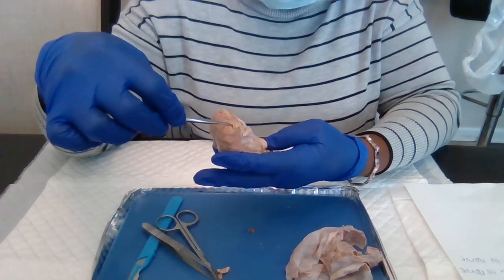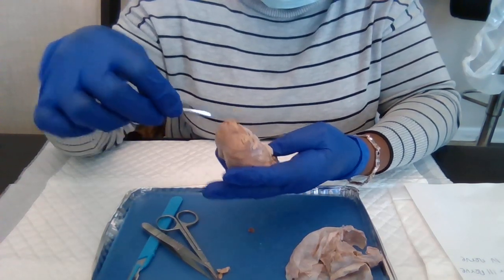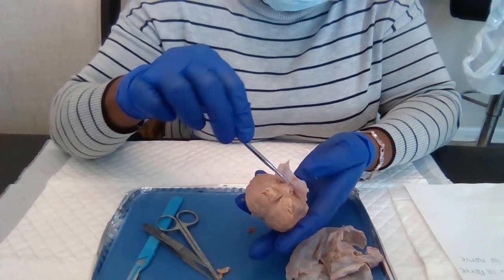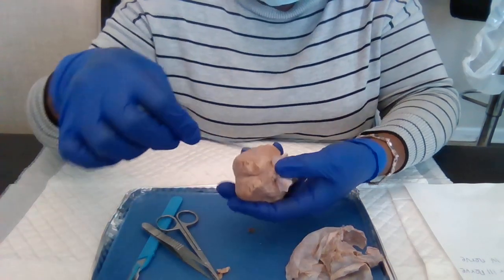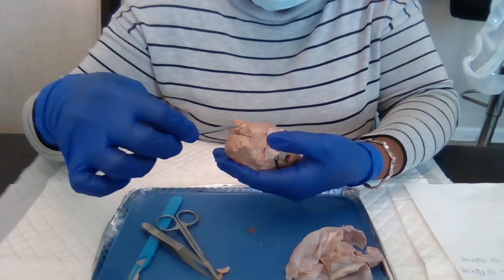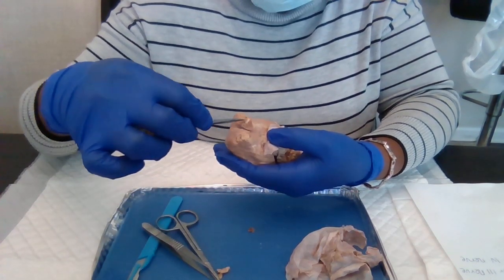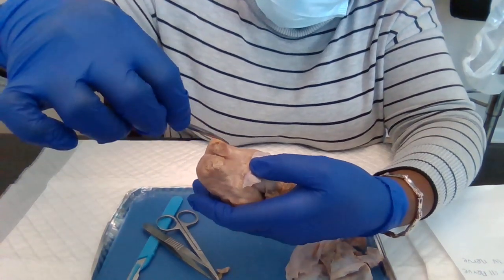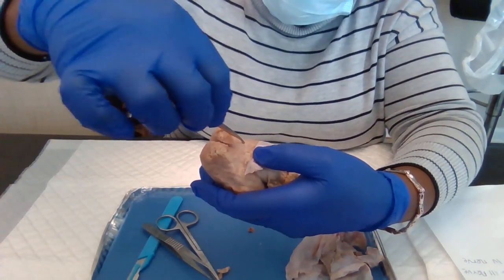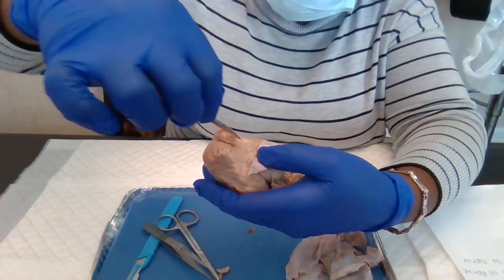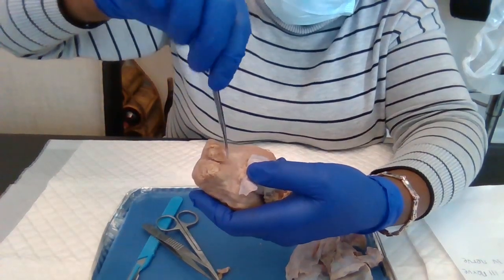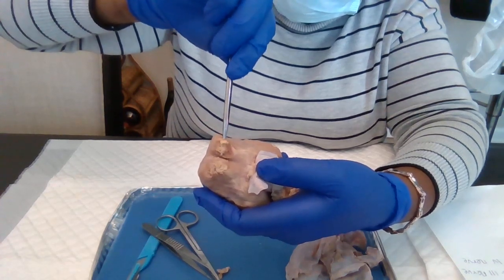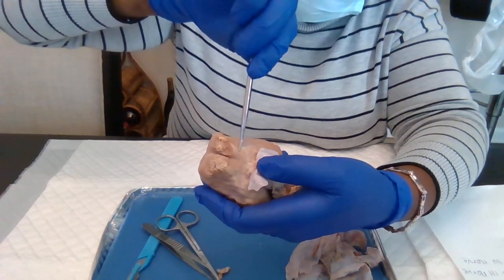And another one here. And when you go down with it, you come across the olfactory tract here. This is the bulb, and then the tract down here.